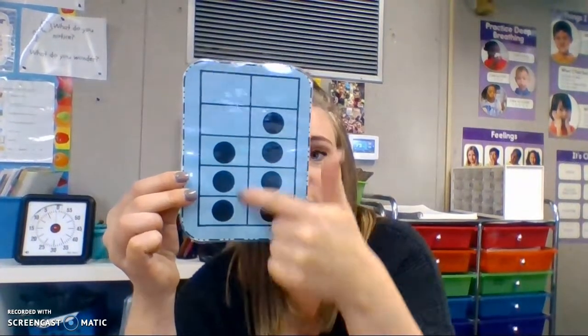7. How did you find the number 7? There are so many ways to find the number 7. How did you know that this was 7 quickly? I see a group of 4, 5, 6, 7. I see a group of 3 and a group of 4.